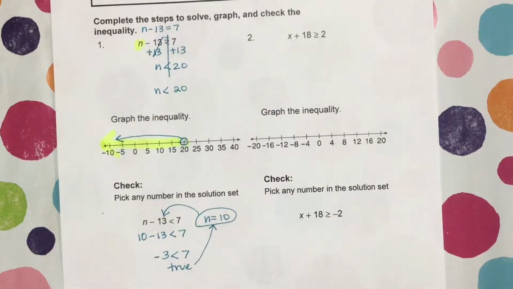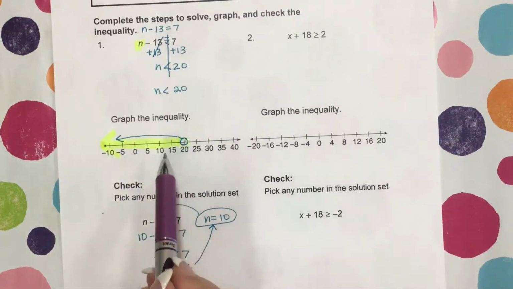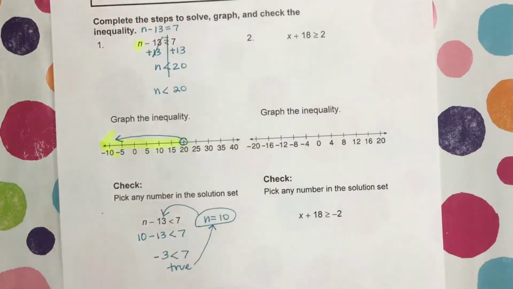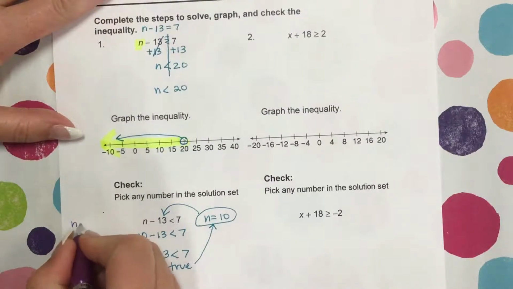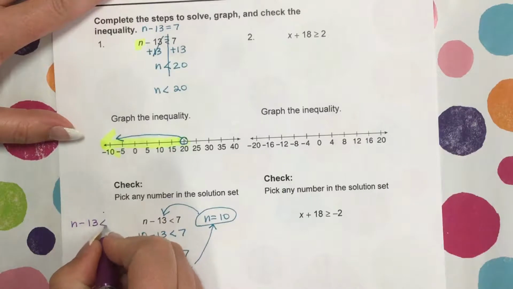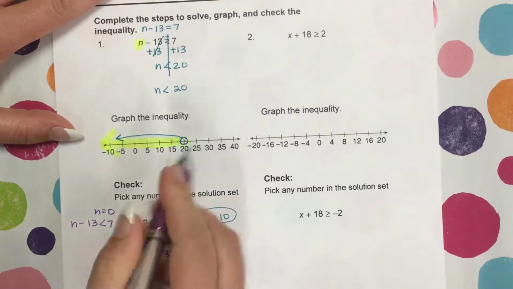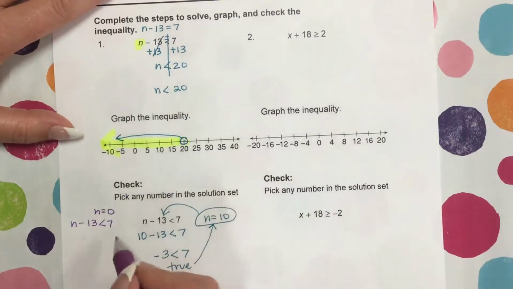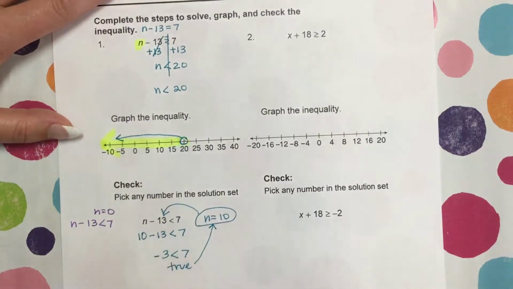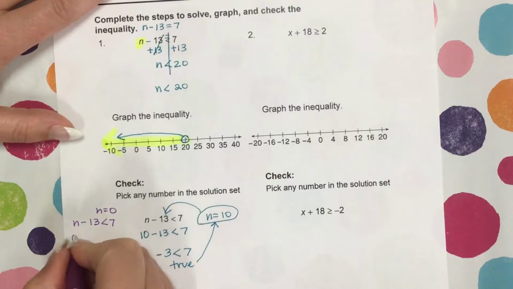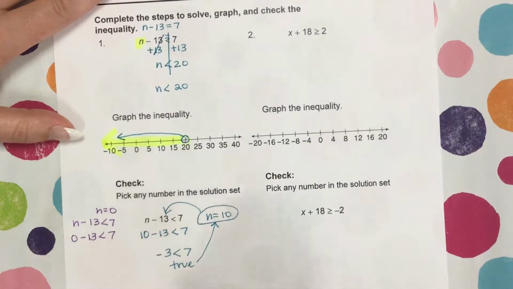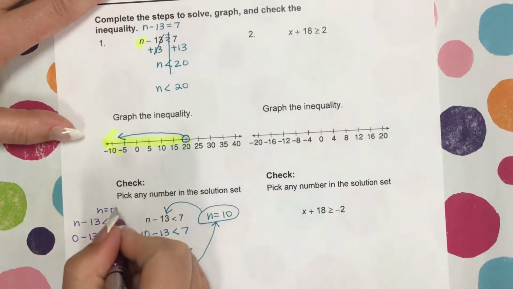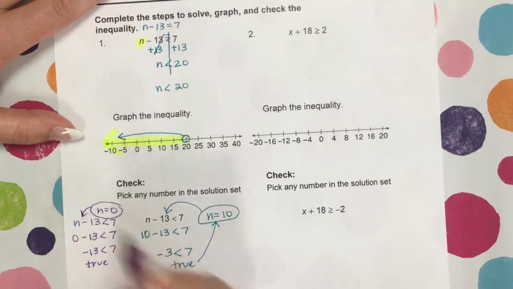All right? Now, we could pick a different number from the solution set. How about we pick 0? So I'm going to do this process again. I'm going to write my original inequality, n minus 13 is less than 7, except now I'm picking a different value, because there's really a lot of values that n can equal. It's almost an infinite amount of values. So I'm going to choose 0 because it's part of the solution set. I'm going to plug 0 in for n, and that's just negative 13. And negative 13, is that less than 7? Yes, it is. That's a true statement.